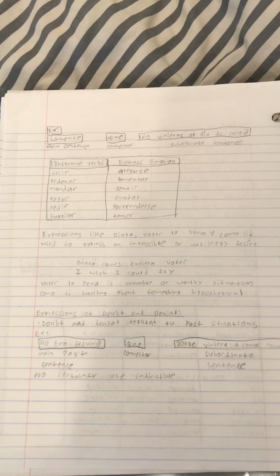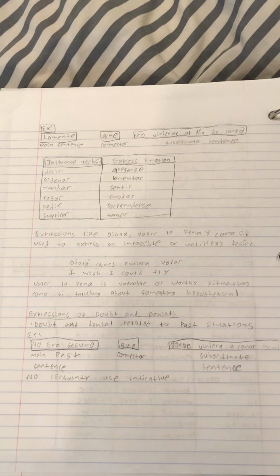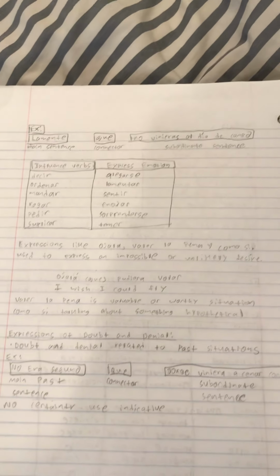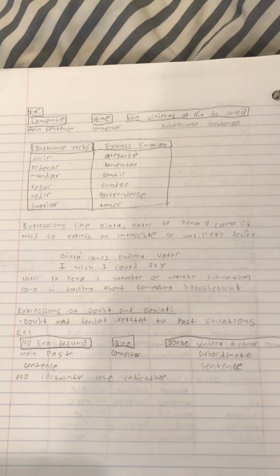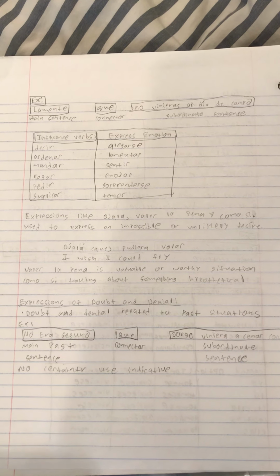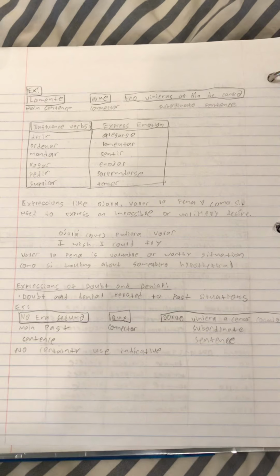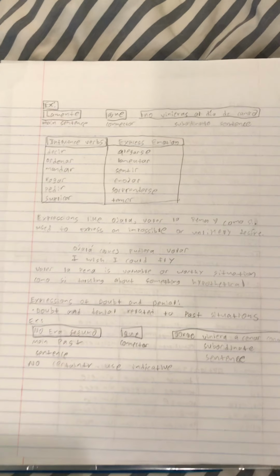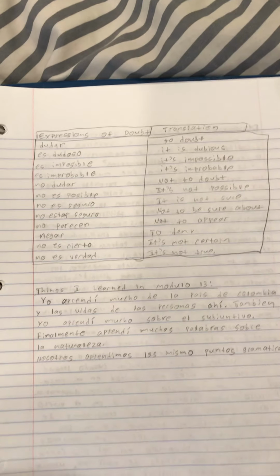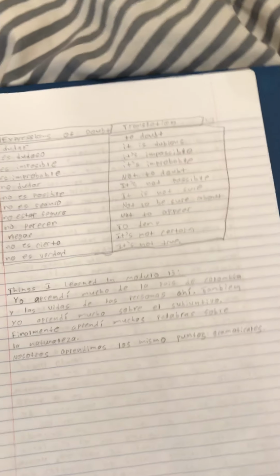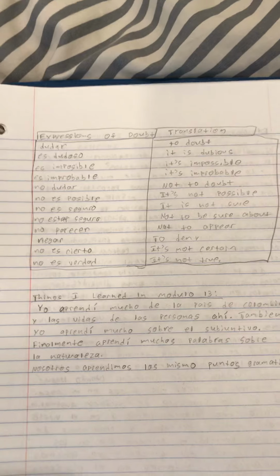Here I have some more examples, and then just some more expressions and verbs as examples. And then at the bottom here, I'm talking about expressions of doubt and denial, and an example that really helps, both seeing a Spanish example and then having the translation. Also here, I did a big old chart of all the important expressions of doubt, the ones that are really commonly used, like dudar, es dudoso, all of those things.